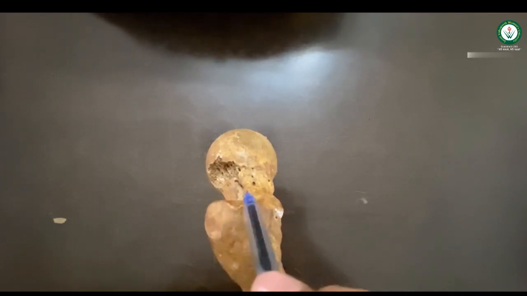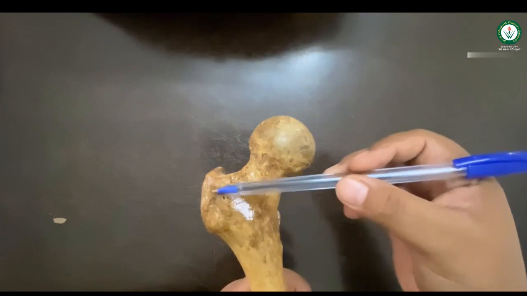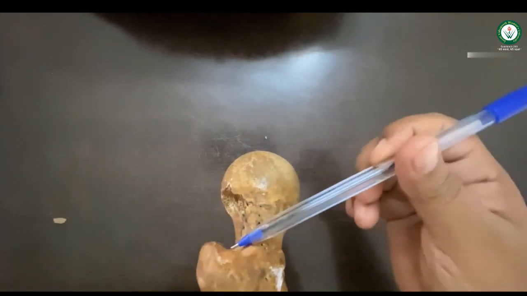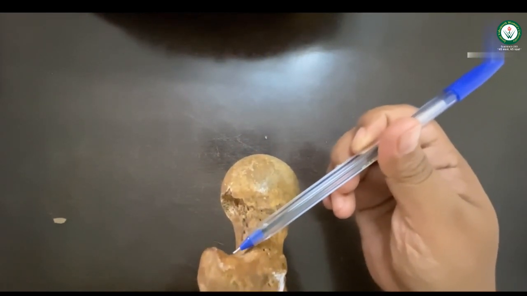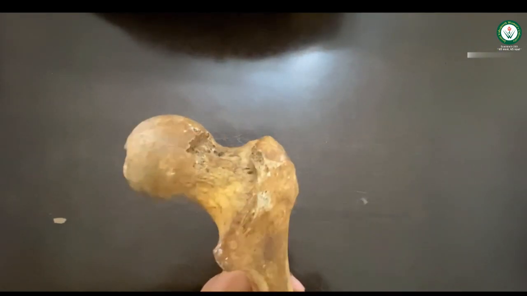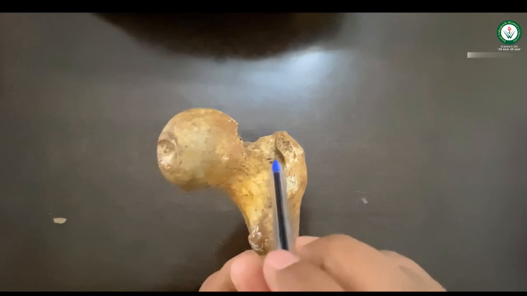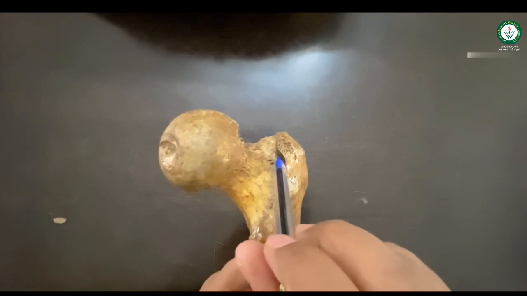In the greater trochanter, we can see here it has an upper border and three surfaces. This is the lateral surface and this is the anterior surface. Inside here, this is the medial surface. There is a fossa here. This fossa is called the trochanteric fossa.